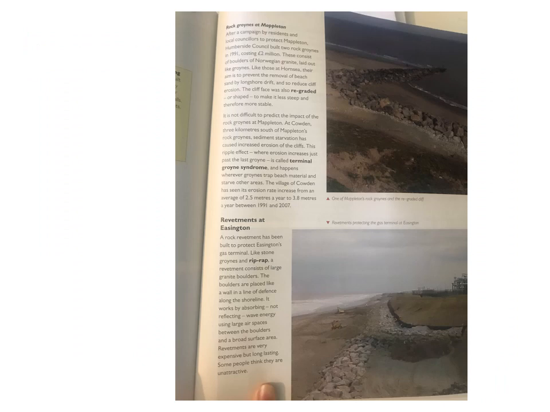Okay, rock groins at Mappleton. After a campaign by residents and local councillors to protect Mappleton, Humberside Council built 2 rock groins in 1991, costing £2 million. These consist of boulders of Norwegian granite laid out like groins. Like those at Hornsey, their aim is to prevent the removal of beach sand by longshore drift, and so reduce cliff erosion. The cliff face was also regraded or shaped to make it less steep and more stable. So in other words, it was made more diagonal, if that makes sense, so less steep, so big chunks wouldn't fall into the sea as easily.